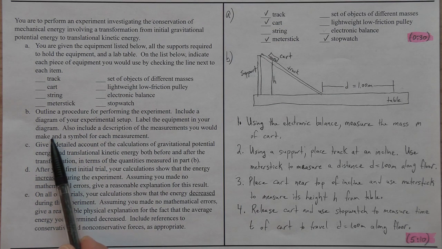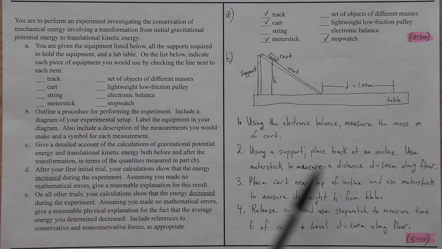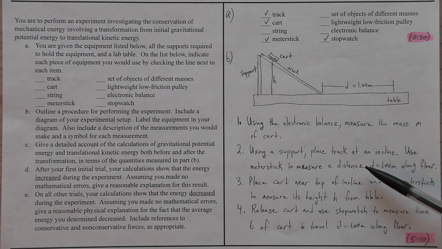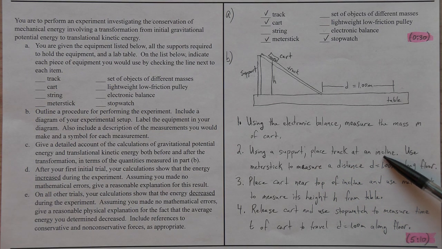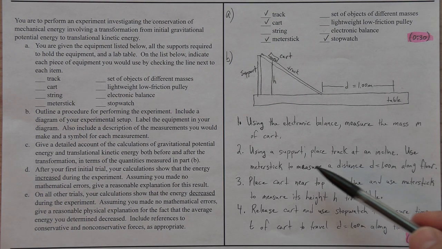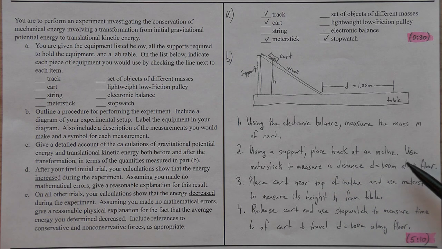See here, it says make a symbol for each measurement. So there's my symbol for the mass. Next thing, I'm going to use the support. Using a support, place track at an incline. Notice I left the word "the" out again. Again, you don't have to be perfect with your grammar. And maybe I didn't even need that, but I put it there anyways.